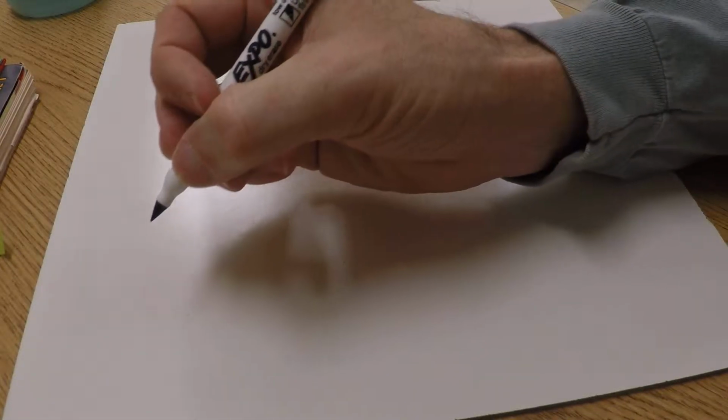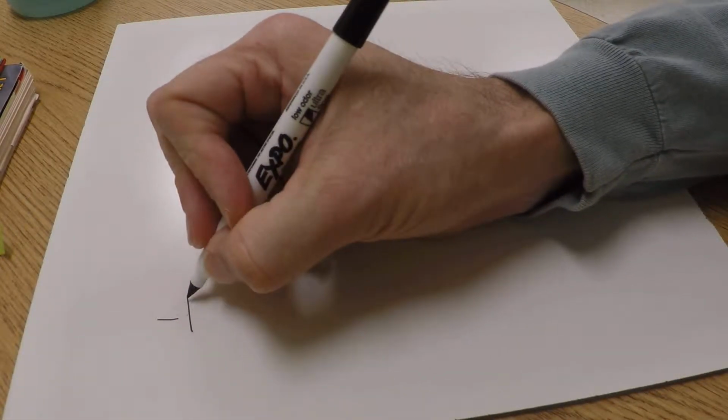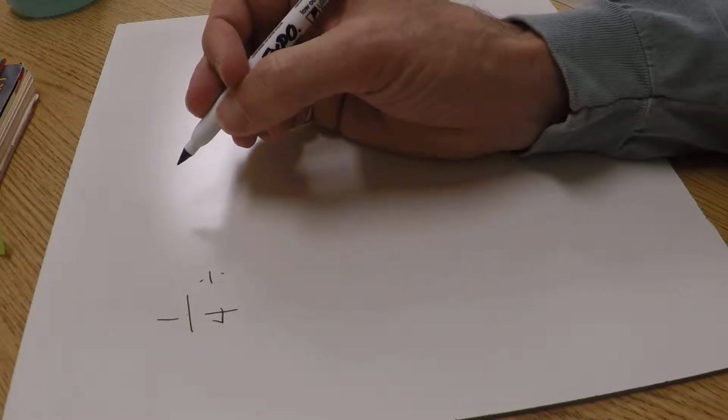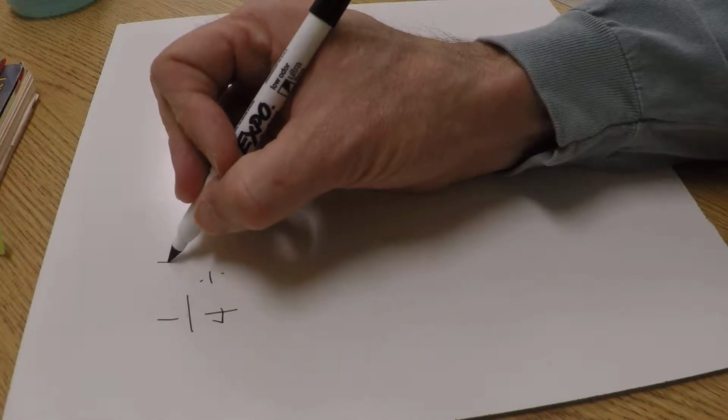Looks like we're going to start dividing decimals this week, or maybe got into it a little bit last week. So I thought I'd do a review. Let's do one real quick. If we're dividing 1/4 by 1/2.